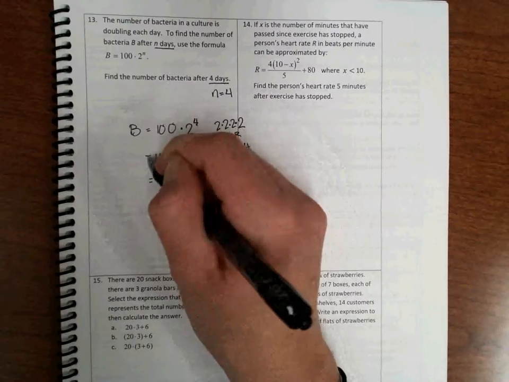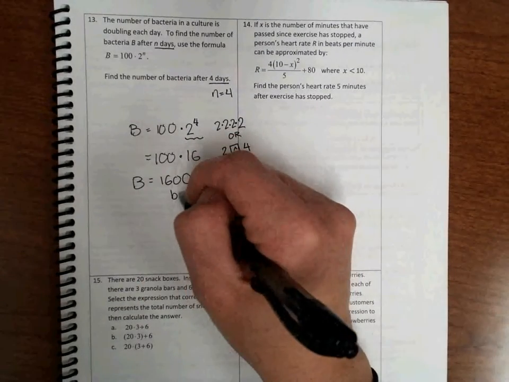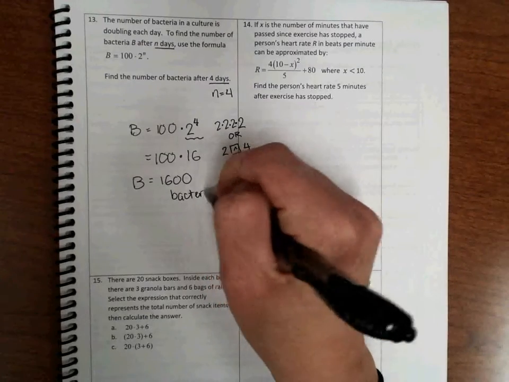So I get b equals 1600. Since it's a word problem, I'm going to go ahead and put units there. So 1600 bacteria.